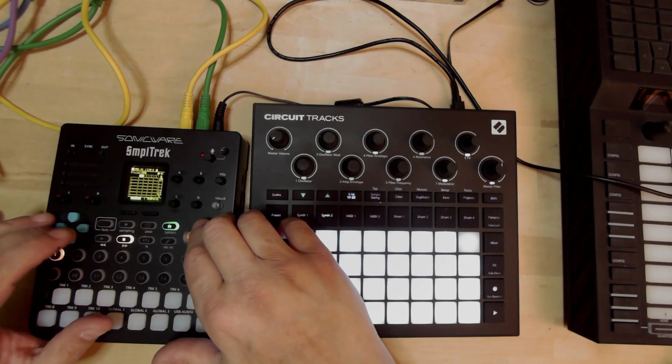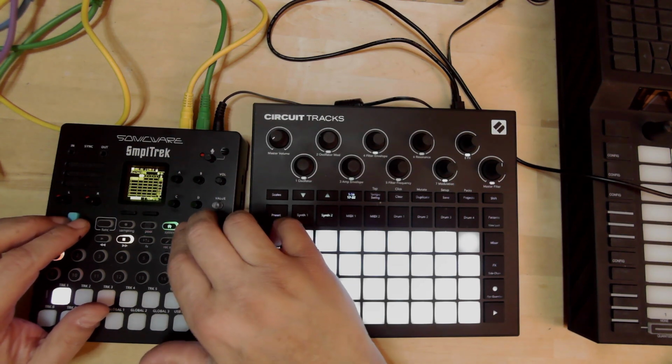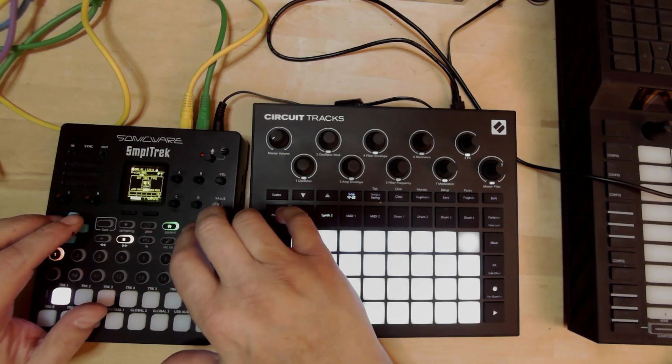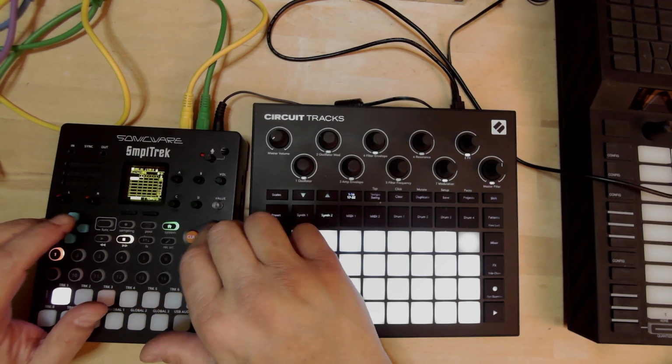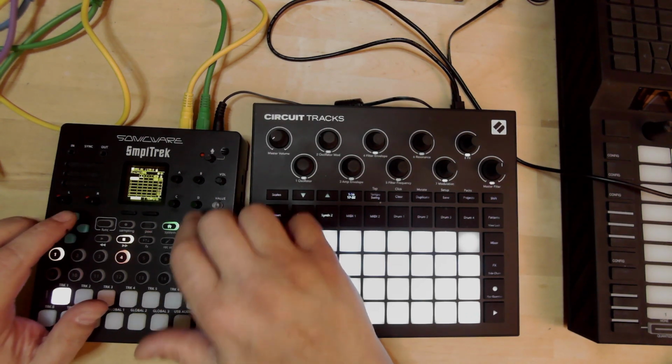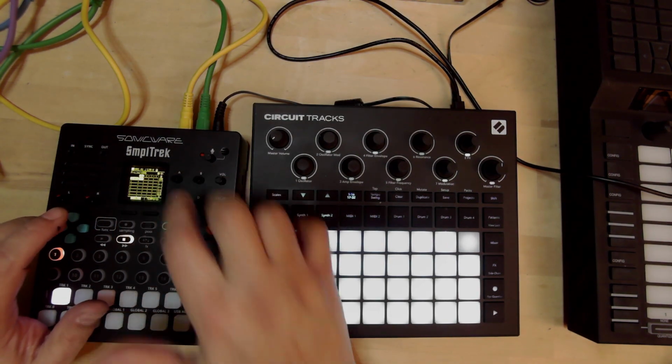So I'm going to go to track 1 and press the little pencil. Boom. It says, what do you want to do? I say, I want to load an instrument. And now I go back to the, see how this little cursor changes? It's on 3, 2, 1. Can you see that on the screen?